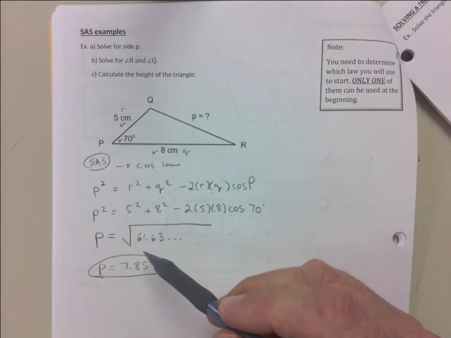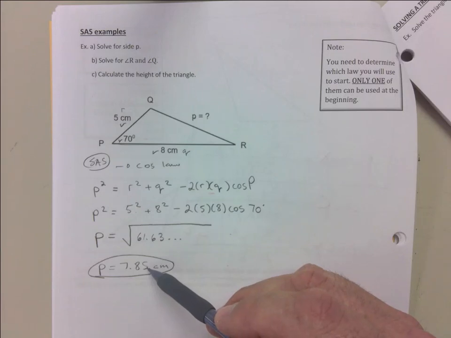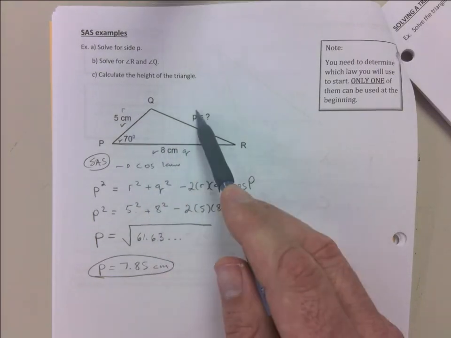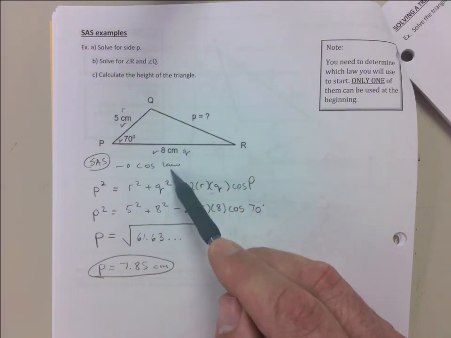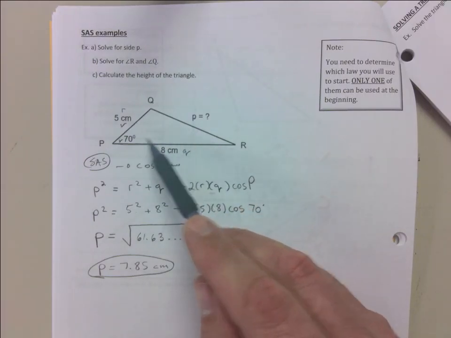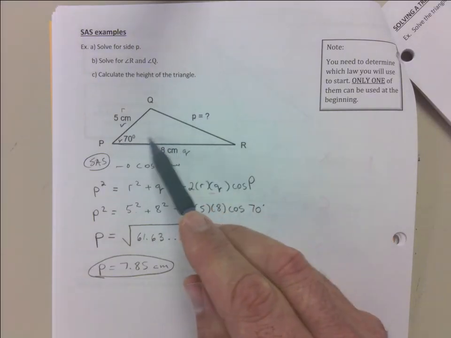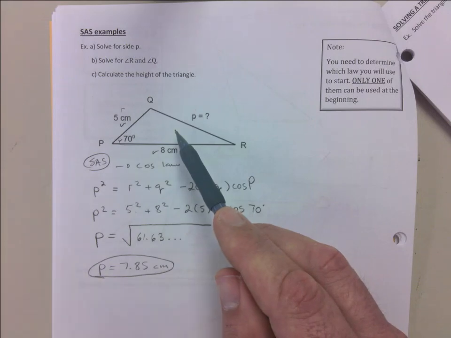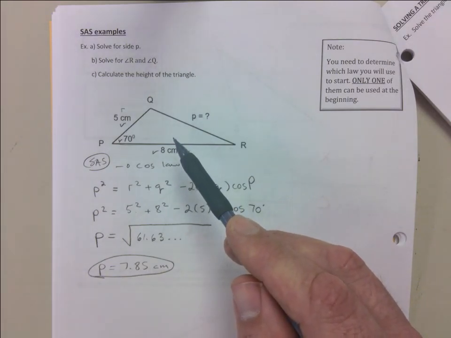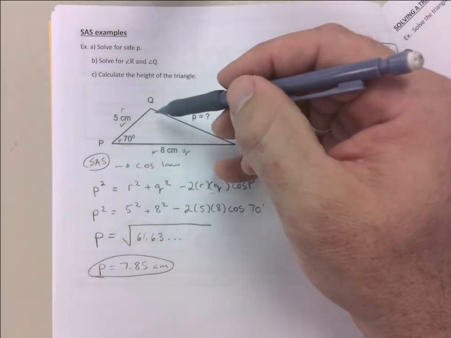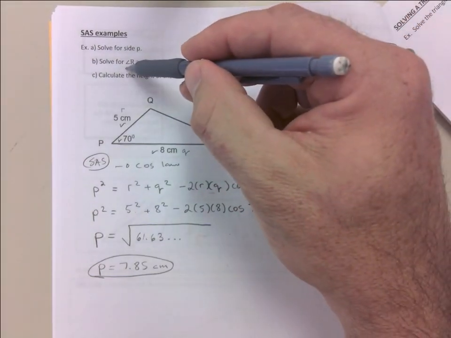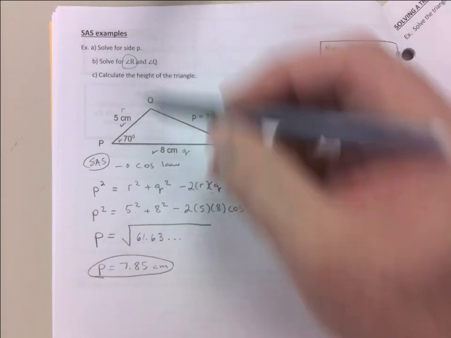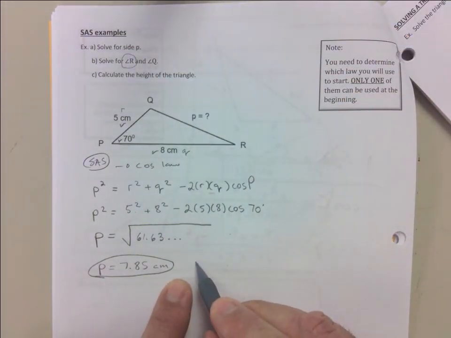I'm almost done. Now that we have P, we technically have side, side, side, correct? But do we also have a pair? Could you use sine law? But today we're going to assume we can't. We're just going to be stuck with side, side, side. We want to solve for angle R, let's say. Okay, so I will make a note.